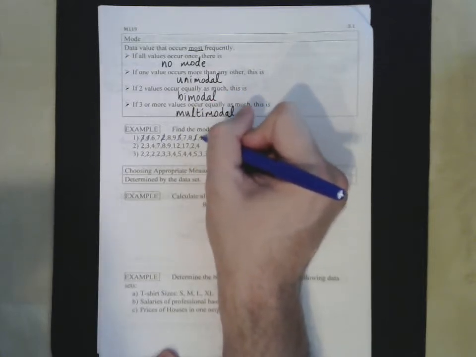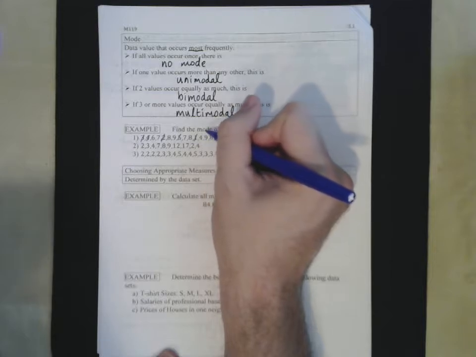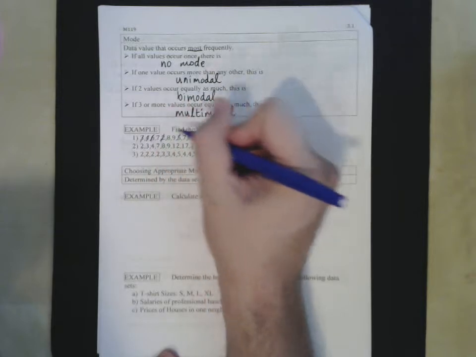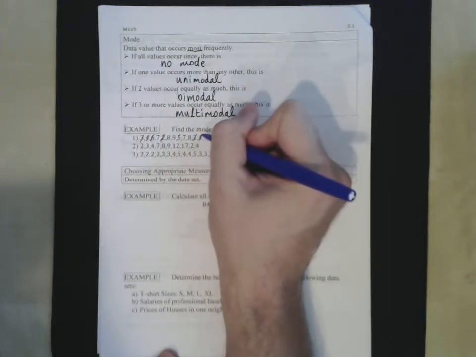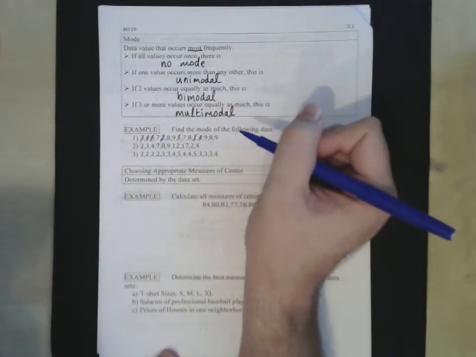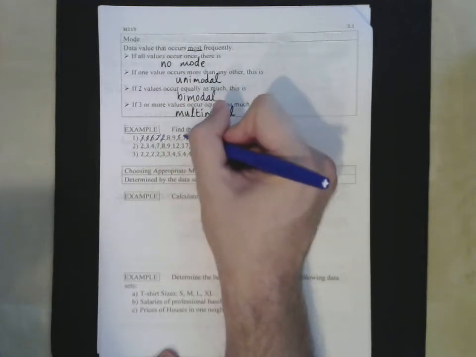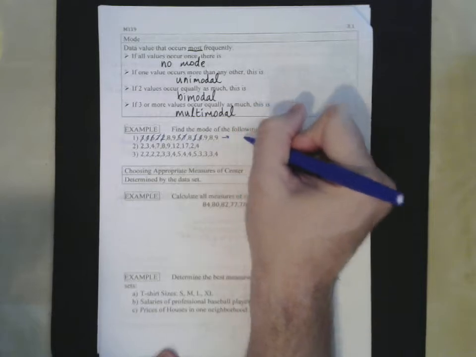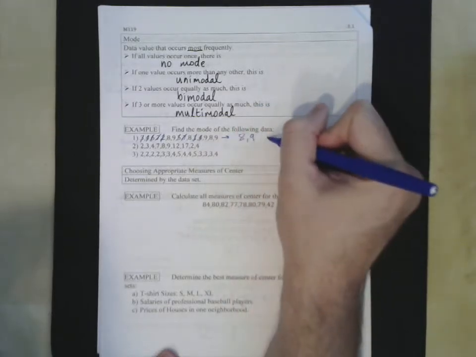Oh, 4 was here twice, so I shouldn't have crossed that off. 7 here is twice. 6 is once. I'm going to cross the 4 off because I can see right now the 8 has 3. So the 7's gone. 8 has 3, 9 has 3. So this is 8 and 9, and this is bimodal.